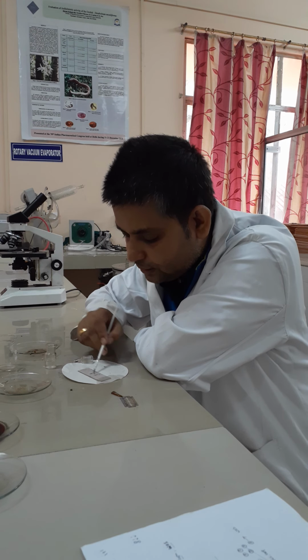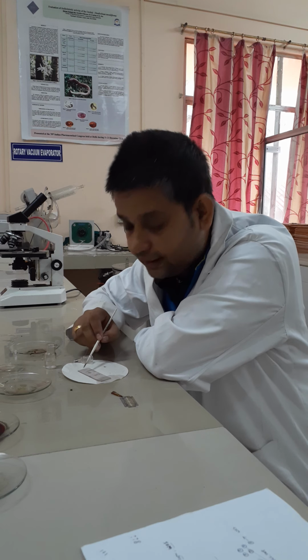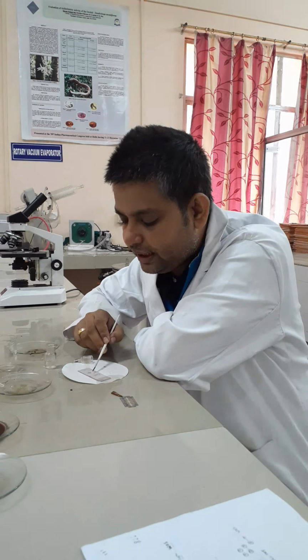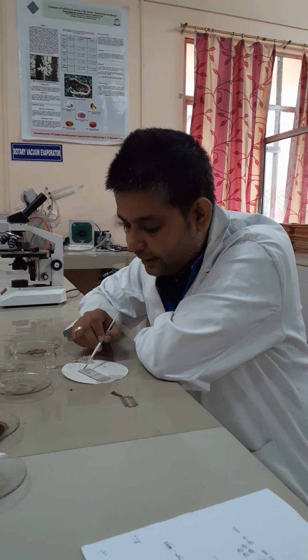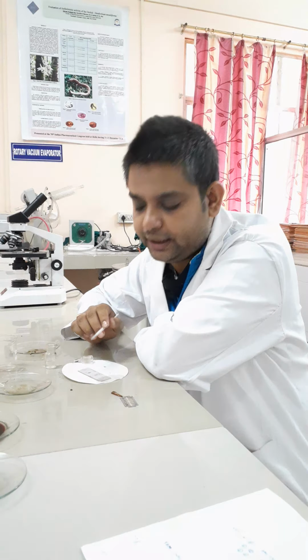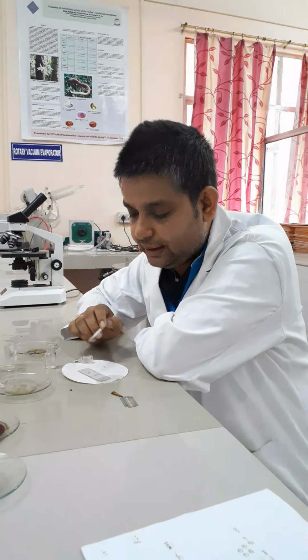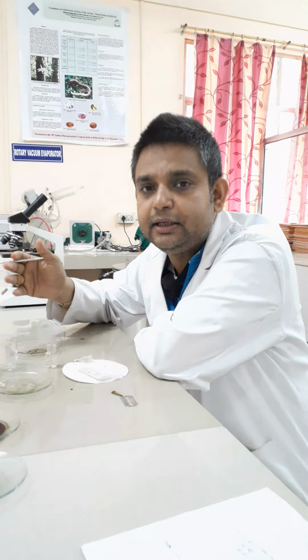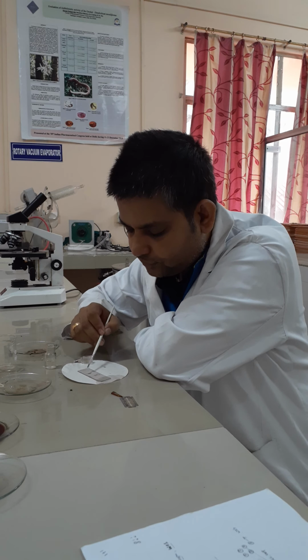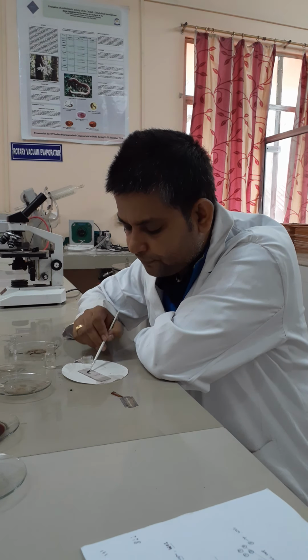Mix this with the section properly. Phloroglucinol and concentrated hydrochloric acid are used as a staining agent. This staining agent is mainly used to stain the lignin-containing cellular characters. It converts the lignin-containing cellular characters to pink color. So we have mixed it properly.